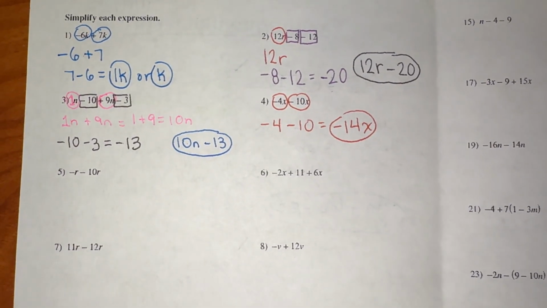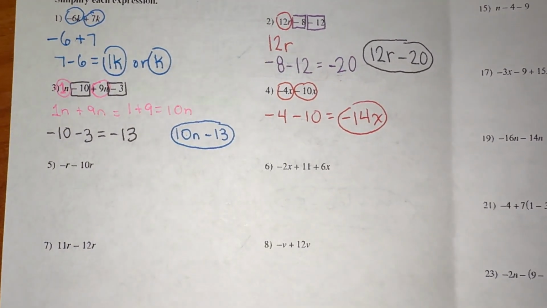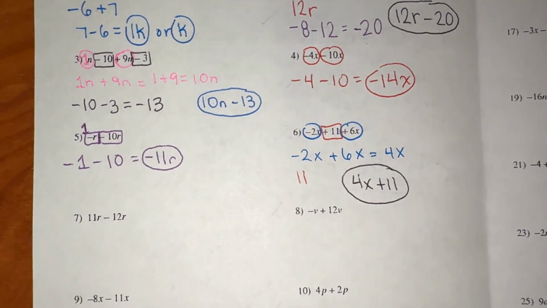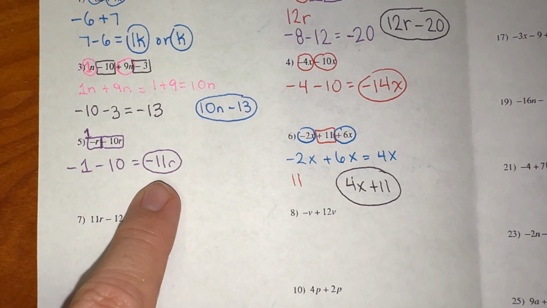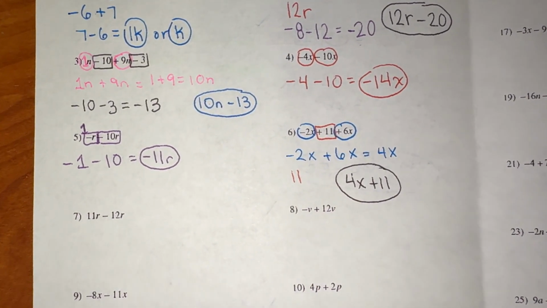All right, go ahead and try 5 and 6. Pause your screen and then come back and check your answers. All right, go ahead and check your answers. We have number 5 was negative 11r, and number 6 was 4x plus 11.